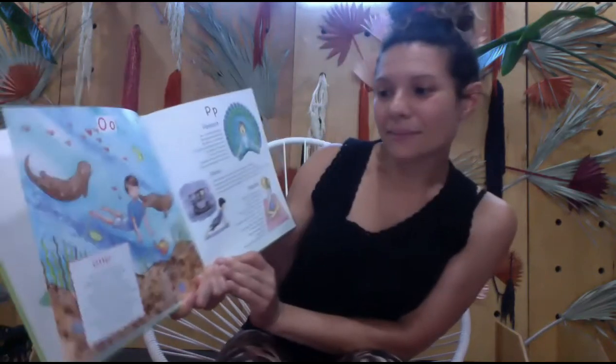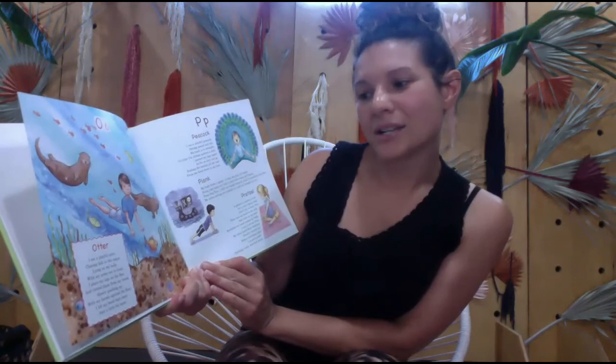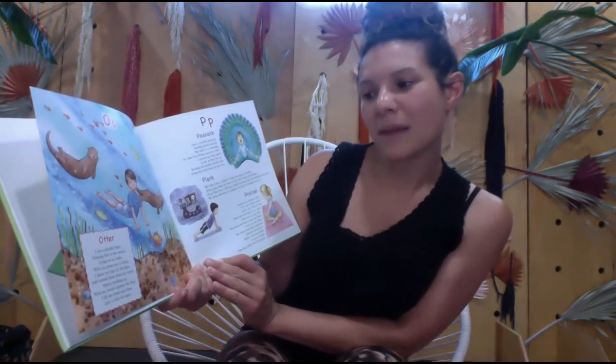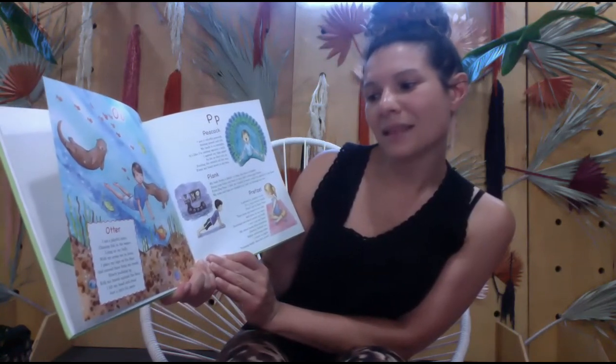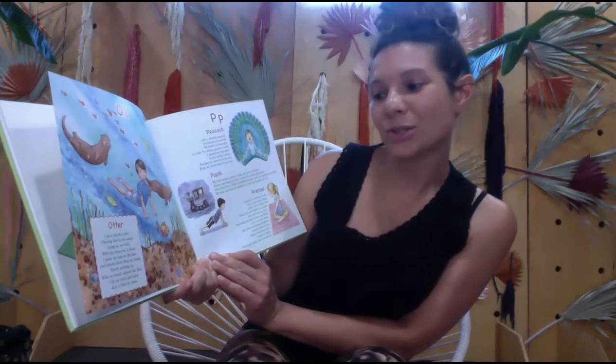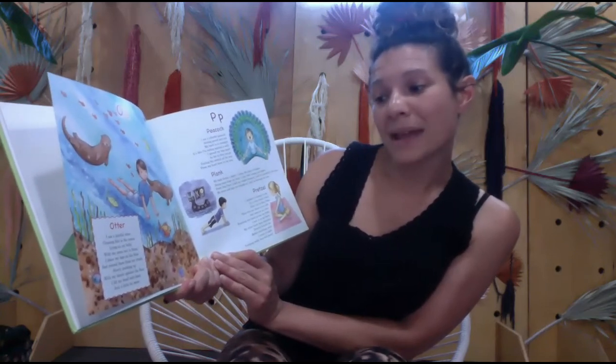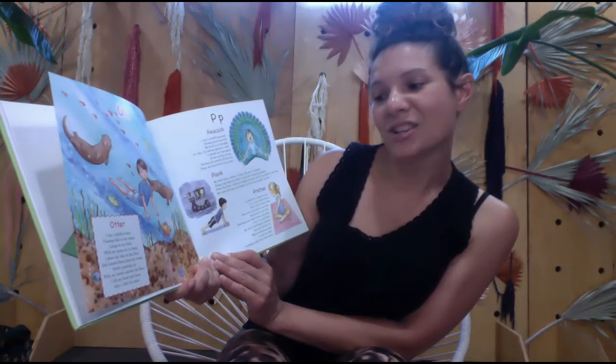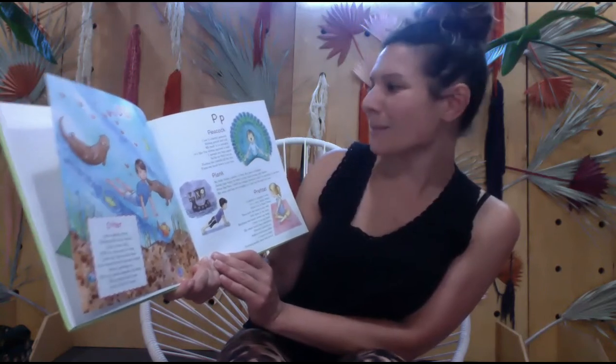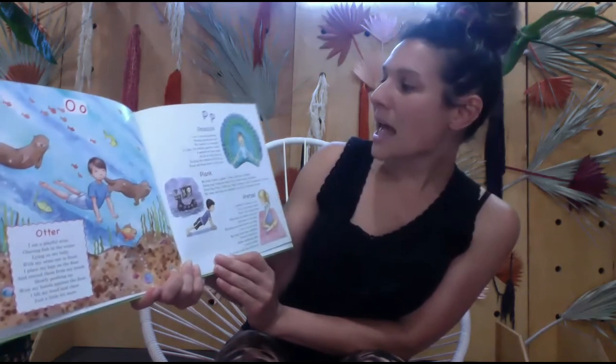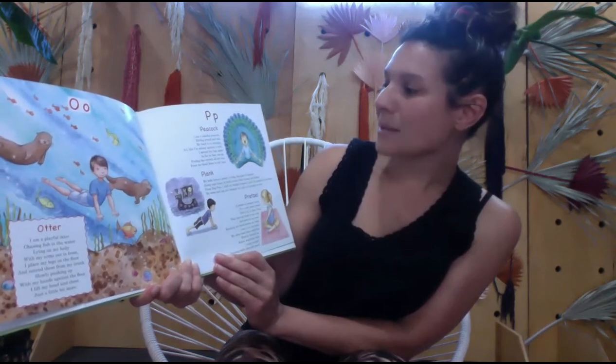O, otter. I am a playful otter chasing fish in the water. Lying on my belly with my arms out in front, I place my legs on the floor and extend them from my trunk. Slowly pushing up with my hands against the floor, I lift my head and chest just a little bit more. Peacock. I am a colorful peacock standing proud and tall.